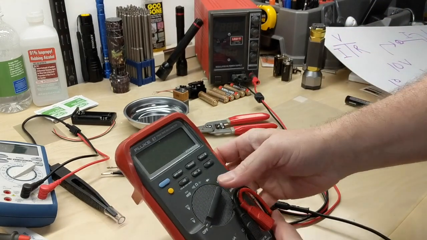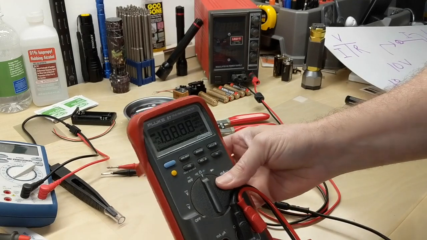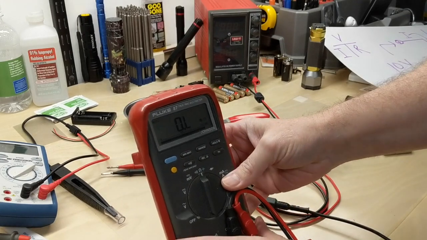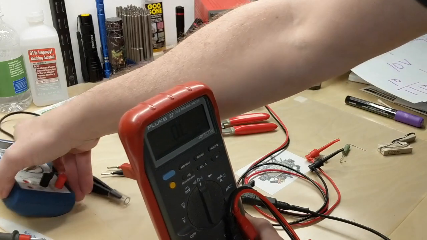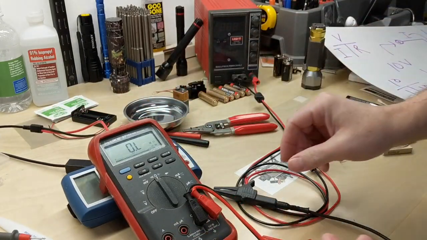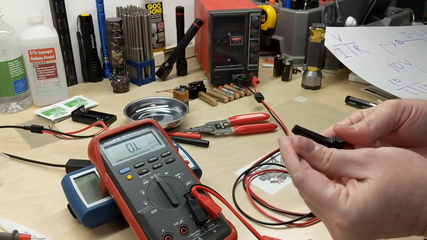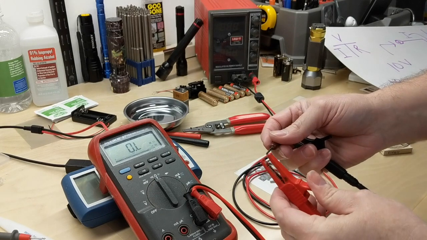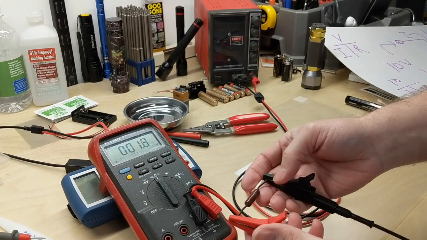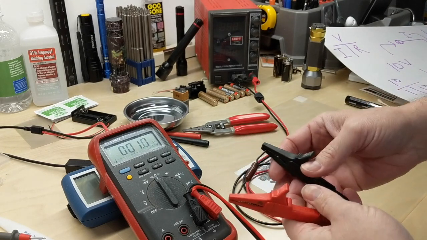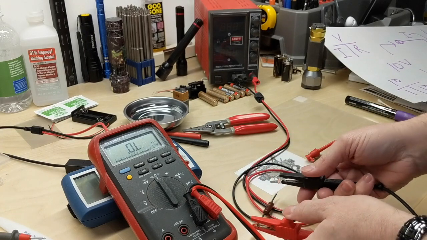Because this is a very low resistance, and we want to be as close to 1 ohm as we can get, what we'll do is we'll read, and it does read very close to 1 ohm.